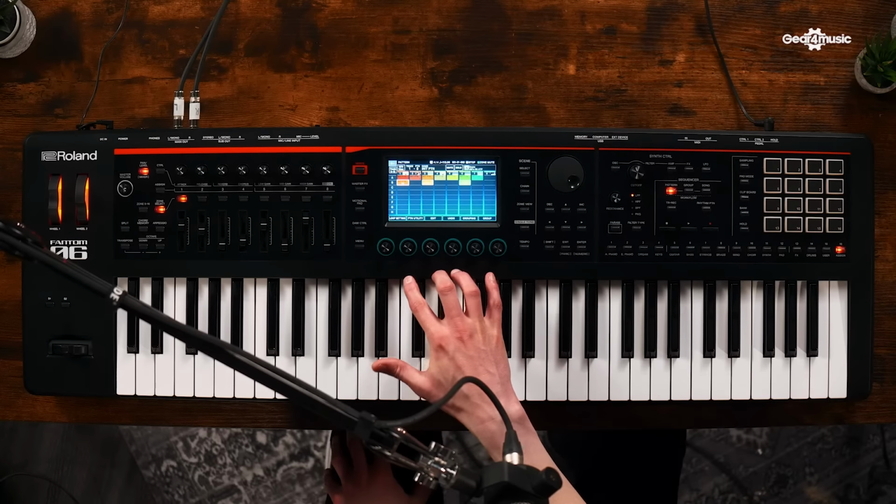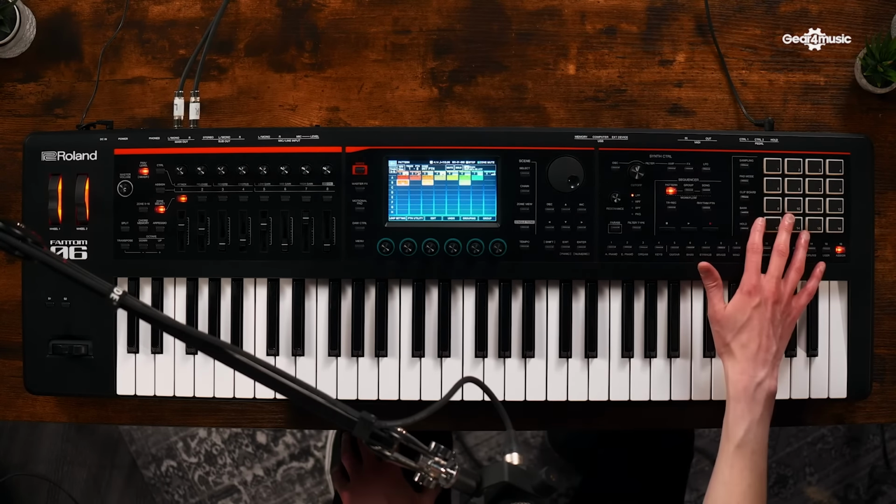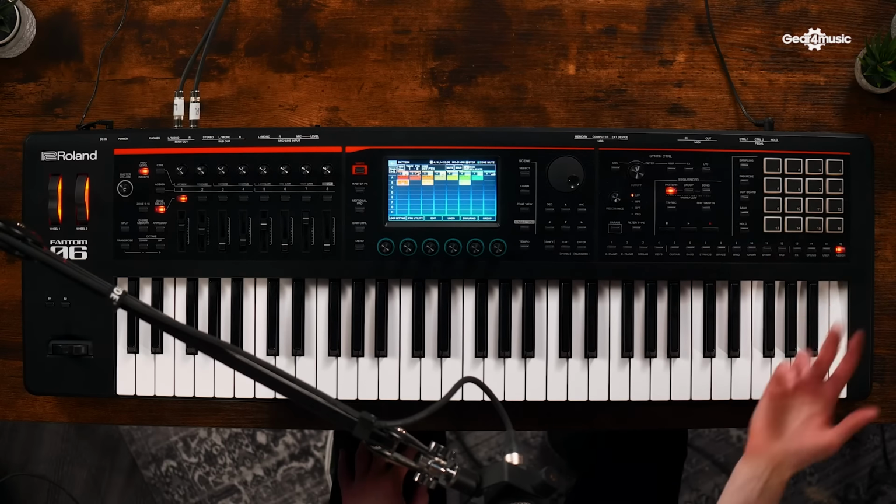So there's a couple of different things with the patterns themselves. You can export them as MIDI files, or if you wanted to, you can resample the audio performance onto the sample pads and take it out, or just trigger it in a song, which is cool.